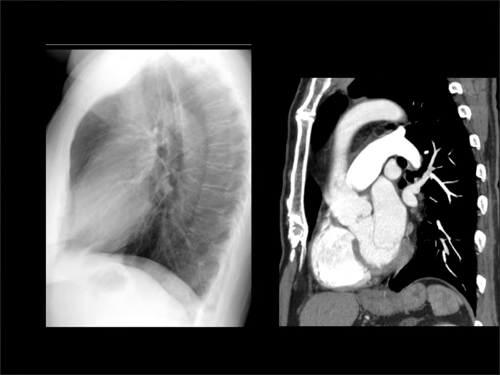And now just to show you that correlation with a sagittal CT. So here we have right ventricle, which is going to be there. Left ventricle is going to be there. Left atrium. And then we have our aorta coming up. And we're not seeing the right atrium in this, because that's on the other side of the heart. And here is our pulmonary artery coming out.